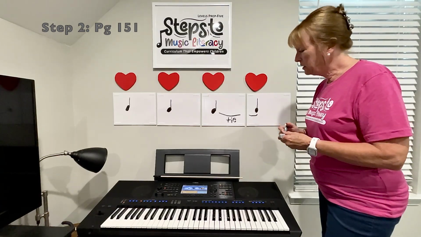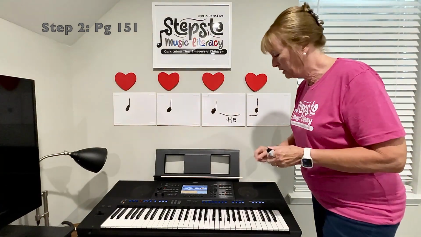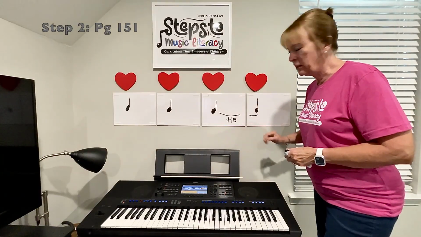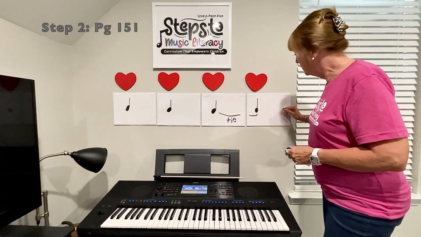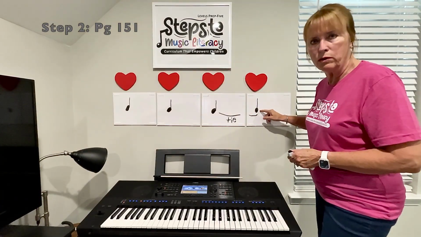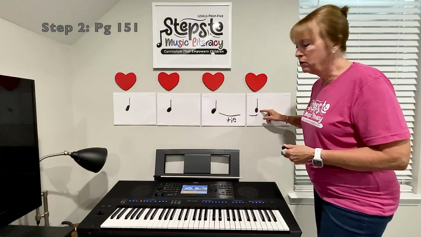Now, that's called a tie, and we can tie any notes together and make the tie. This note will not be sounded then. It'll just hold for the length of whatever the value is. So if this is a quarter note, it would hold it for the value of 1 beat quarter note.